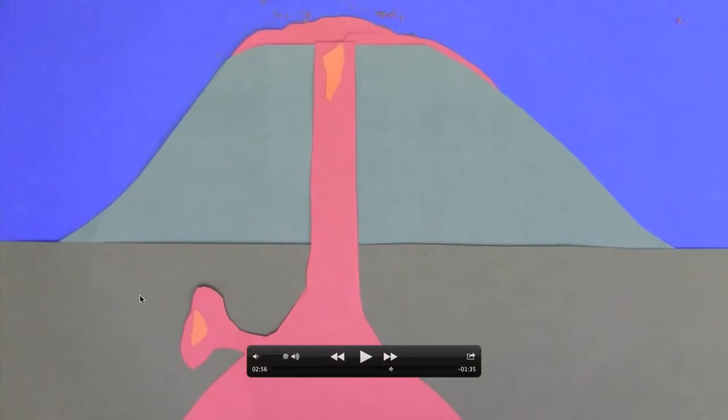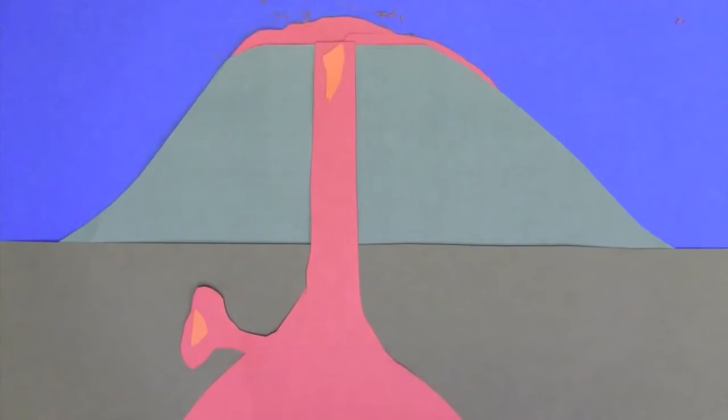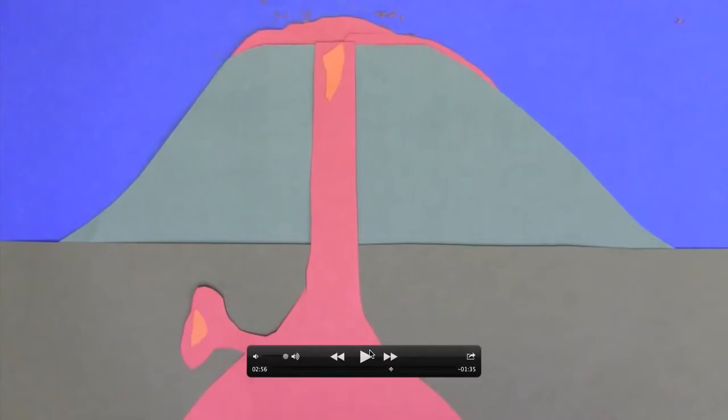Rock that forms under the earth or cools under the earth like that is called intrusive igneous rock, and it cools much more slowly, which allows the minerals in the rock to form much larger crystals. So if you have a granite countertop at home, it might look really speckled, and you're seeing those individual crystals that formed from it cooling relatively slowly.